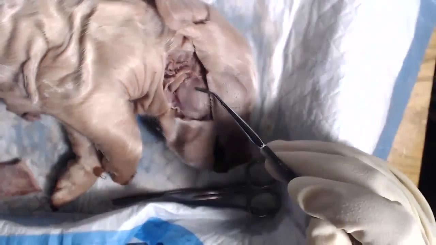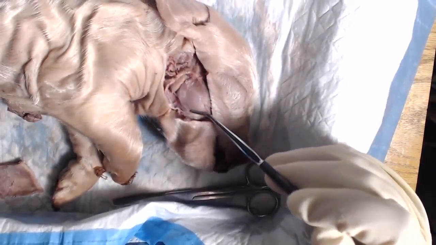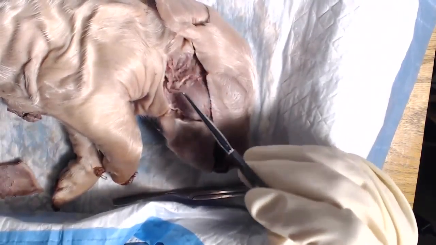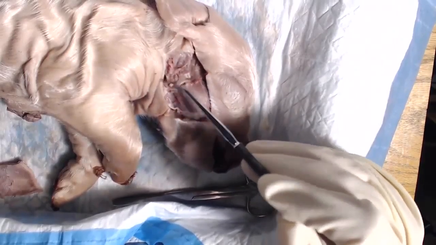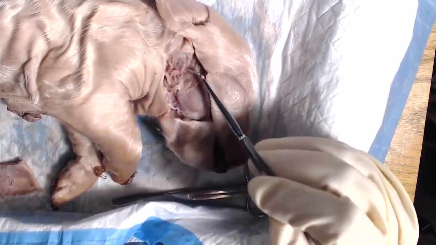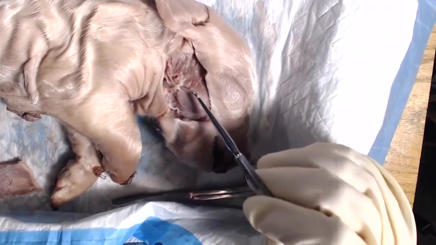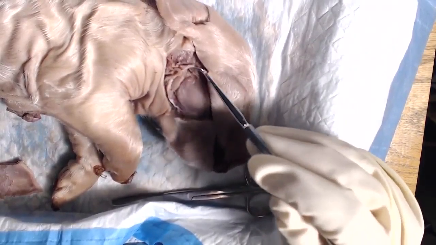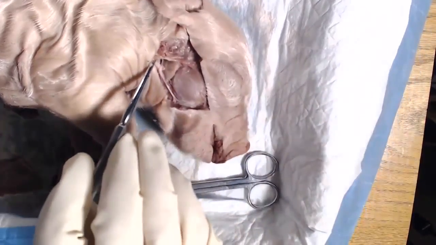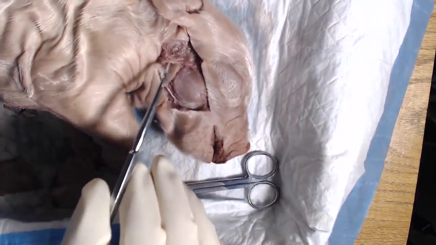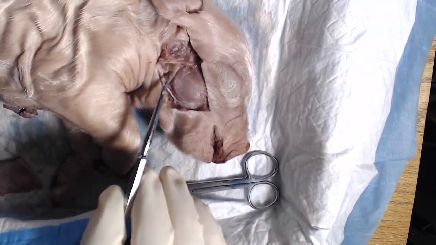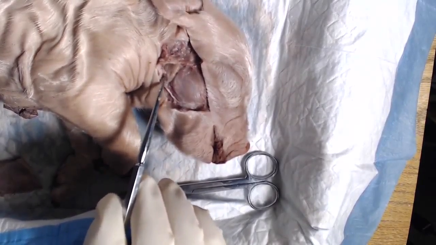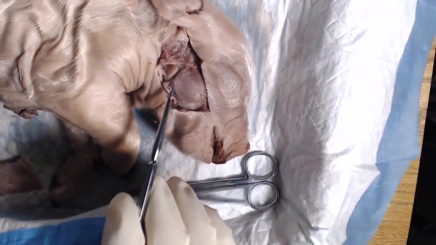Just a quick review. Here's the masseter again. And then behind it right here, this thin, spongy looking tissue. Right behind it is the parotid. And then underneath the parotid, but also behind the masseter, is your submandibular gland right here.